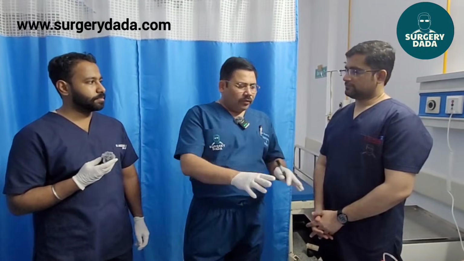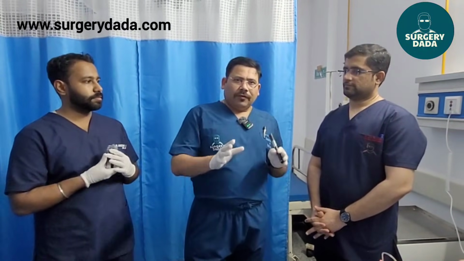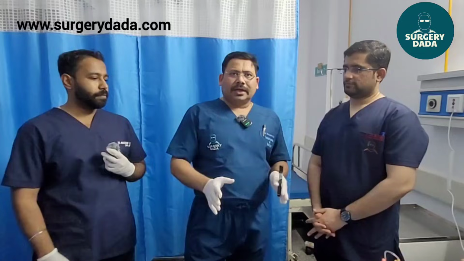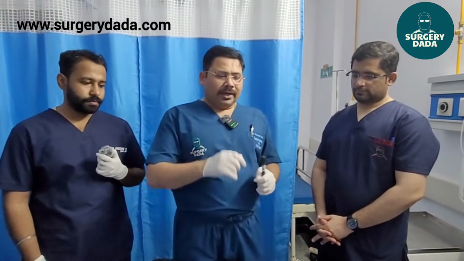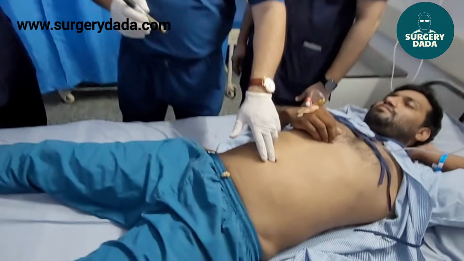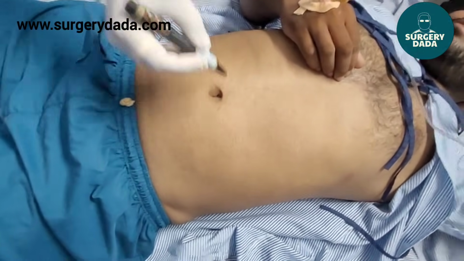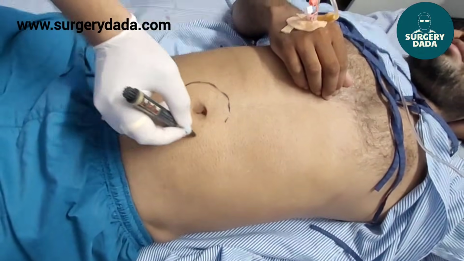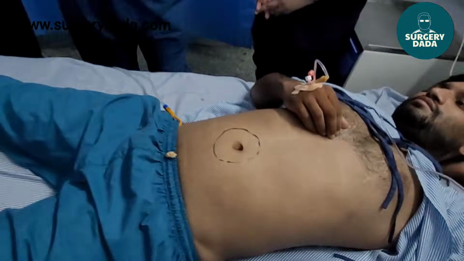Now, when we are going for the assessment of this patient, the very important sign that we have to understand is McBurney's tenderness. But before that, this patient had a classical complaint of periumbilical pain. Why is this periumbilical pain?